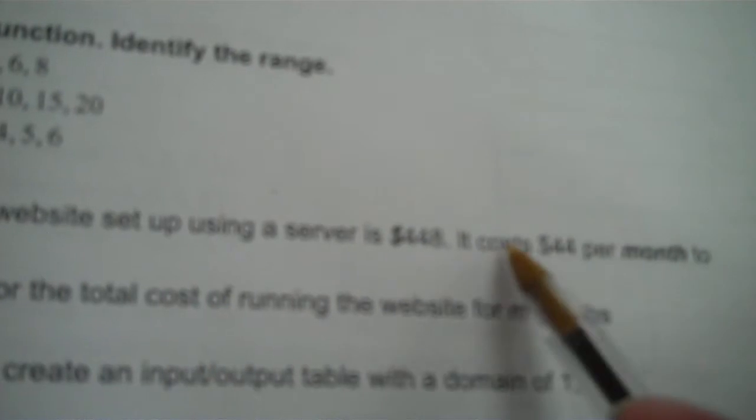Now there's a part A and a part B. Part A, write an expression for the total cost of running the website. Okay. Here's what we're going to do here. I have 2 units in bold, dollars and months. I put them in bold so you know what they were, dollars and months.